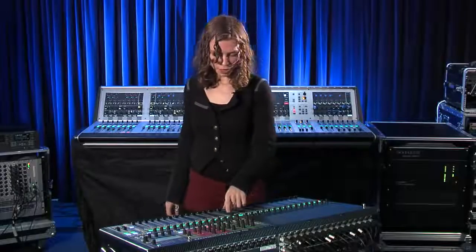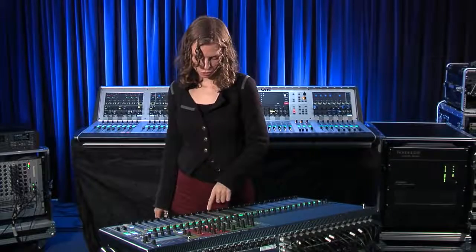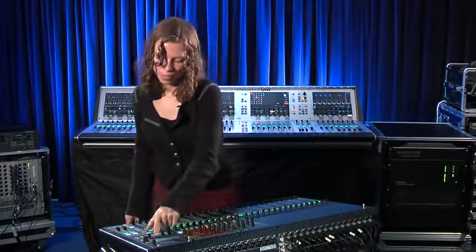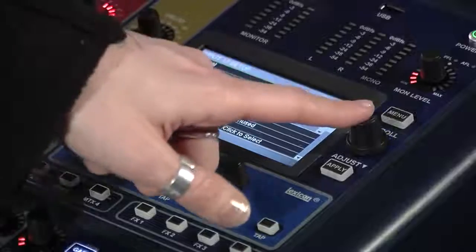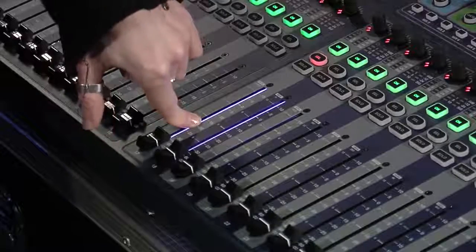So a bit further up my channel list, I've got a stereo pair of keyboards. So I want to link the two channels that run those. Select the first side of it, back in the input page, and there's an option here, mono, which I can change to linked. And helpfully they light up white so you can see straight away that they're linked.